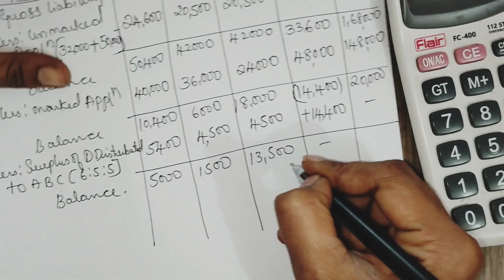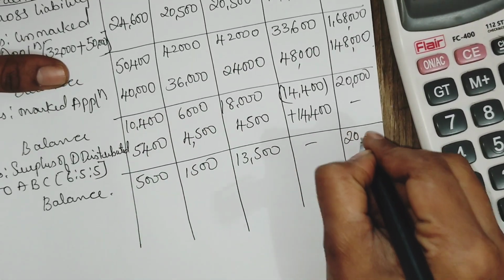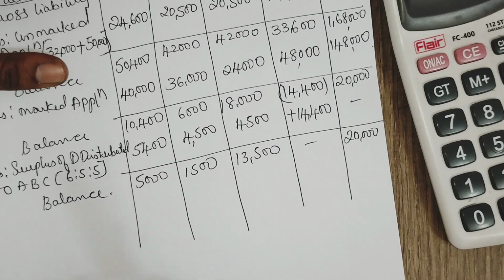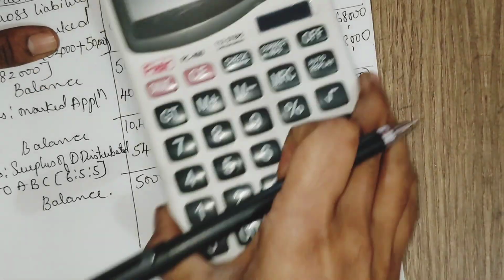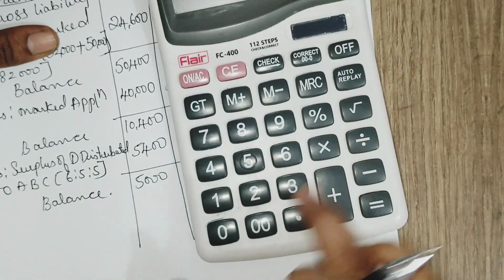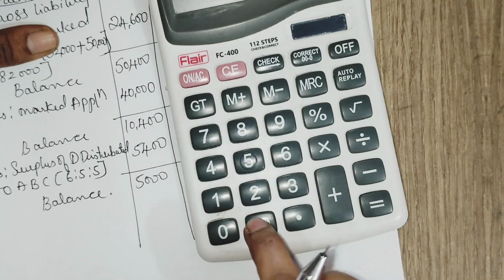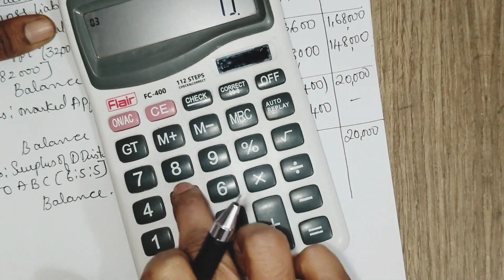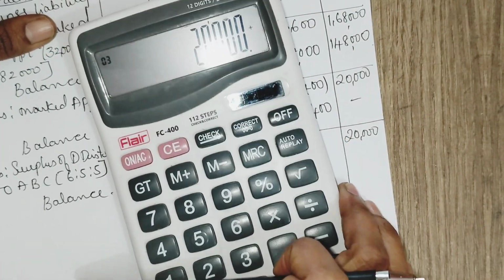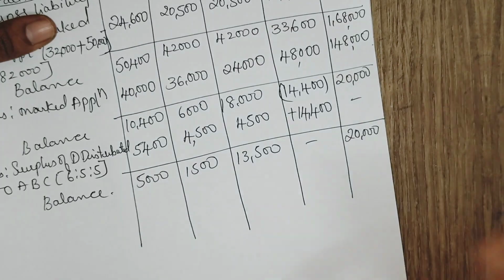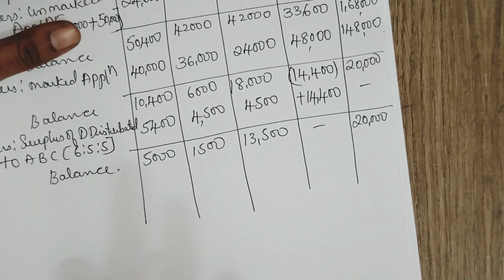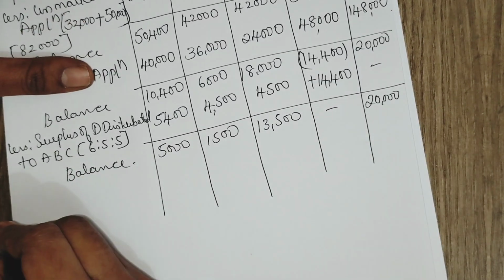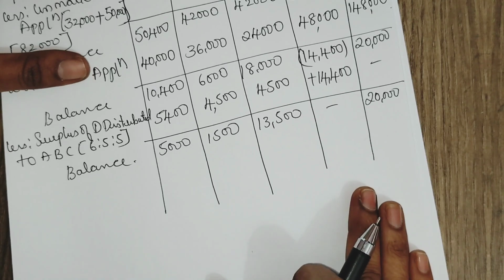And here it is nil. Again the total will come 20 only. There will be no change in the total once you distribute the surplus. If you want, you can check it out. 5,000, 1,500 plus 13,500. See, this you have to cross check. This is how you will find out your problem is correct. Now we don't have any surplus among the underwriters.